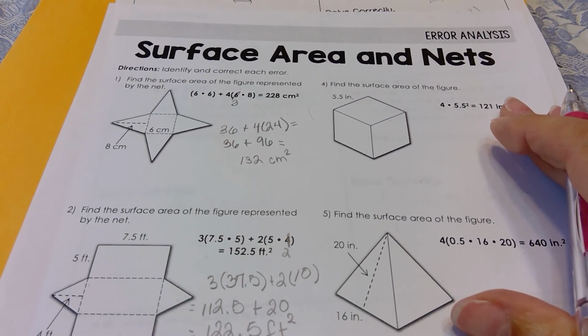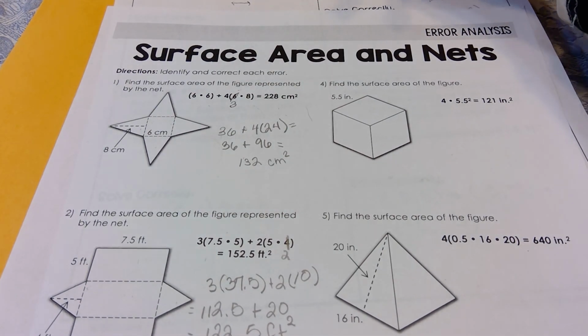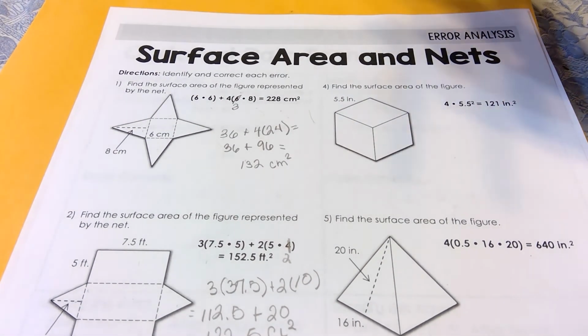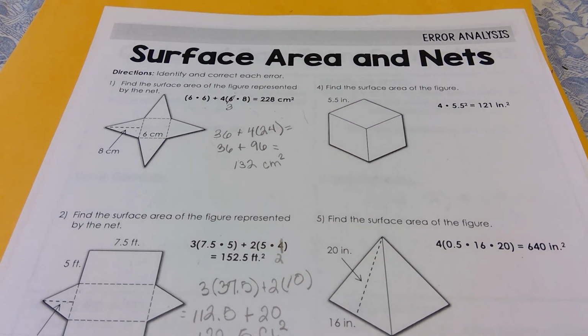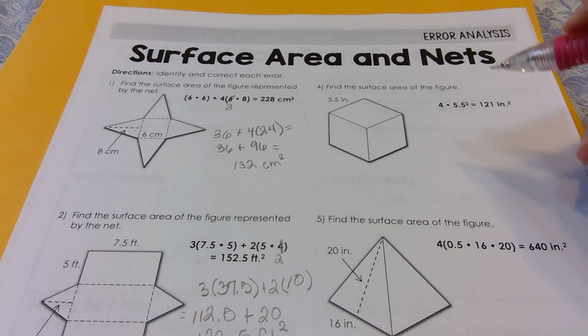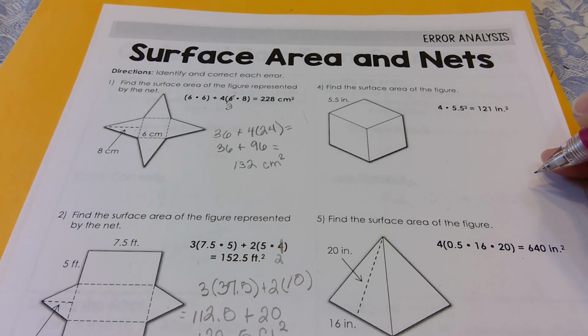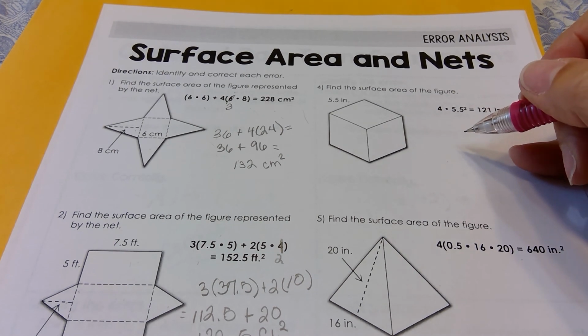Number 4. Oh, that's kind of funky looking, huh? There we go. Okay, number 4. I hope this square is not there. Oh, there we go. I don't know. Maybe that square was making the lighting funny. I don't know if you guys could see it, but it was on my side.